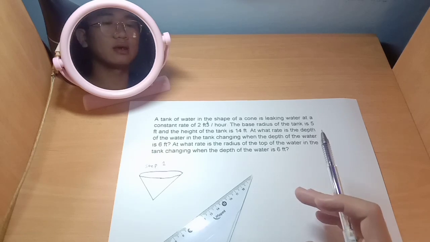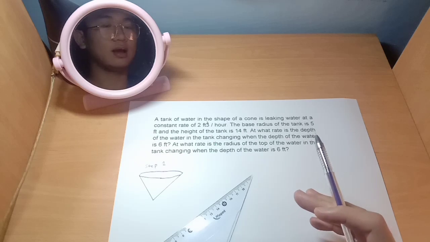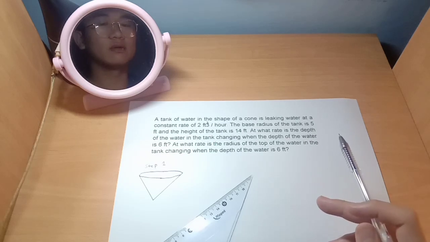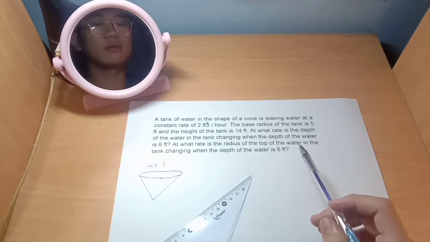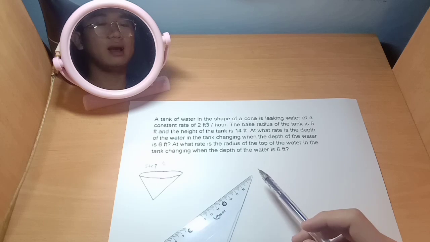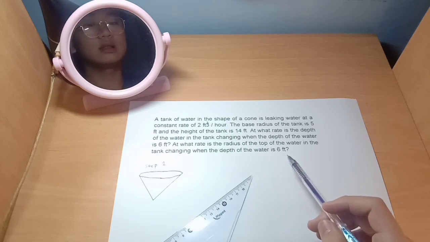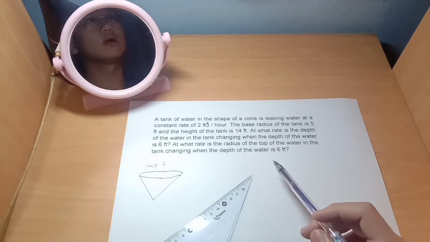I'm so sorry I didn't read the problem first, but I will continue. At what rate is the depth of the water in the tank changing when the depth of the water is 6 feet? At what rate is the radius of the top of the water in the tank changing when the depth of the water is 6 feet?